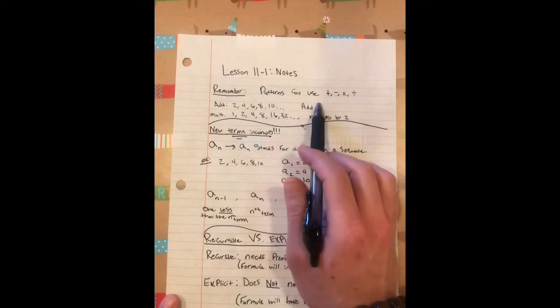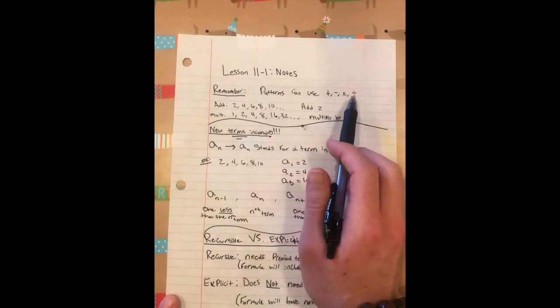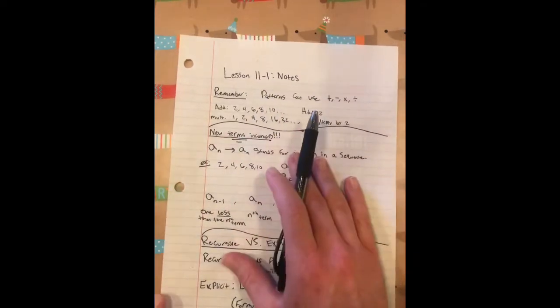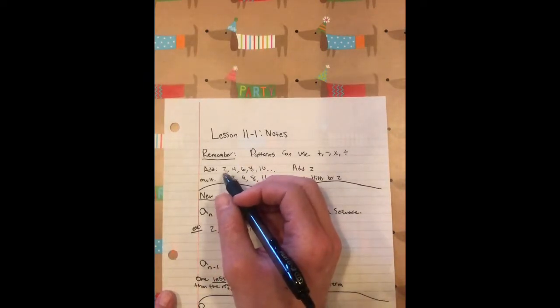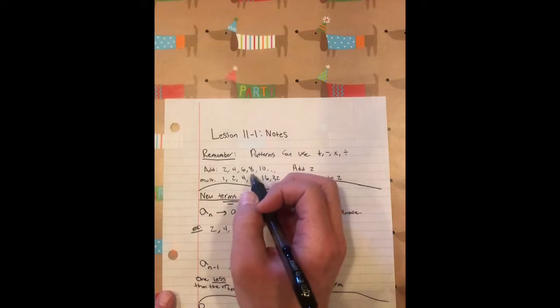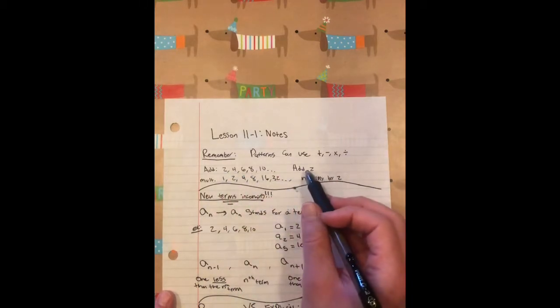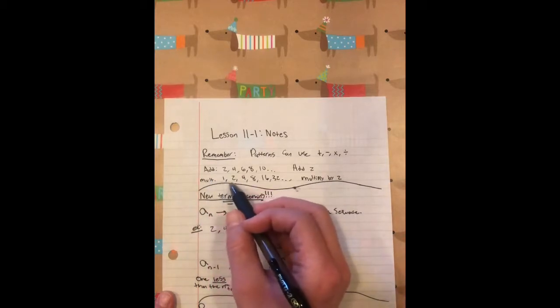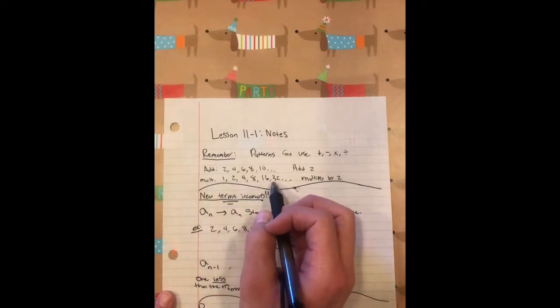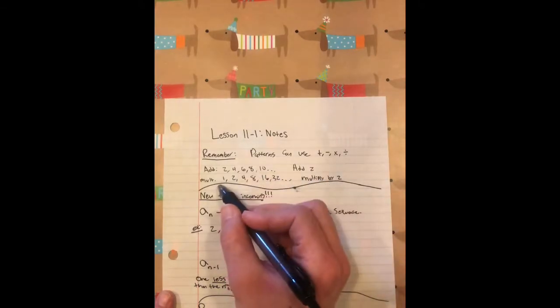Now, patterns can use adding, subtracting, multiplying, or dividing. You're all super familiar with this, even if you don't think you are. Think about an even pattern: 2, 4, 6, 8, 10. What are you doing? Adding by 2. What are we doing with the multiplication one? Well, 1, 2, 4, 8, 16, 32. Multiplying by 2. 1 times 2 is 2.